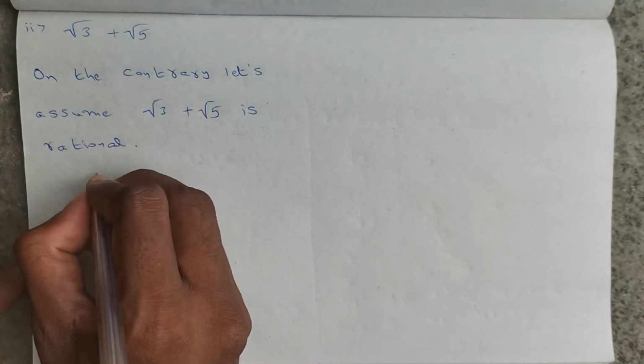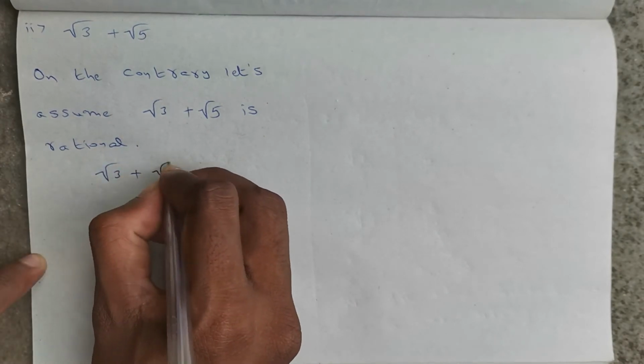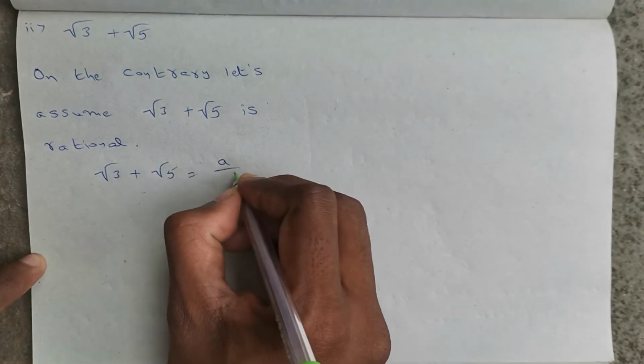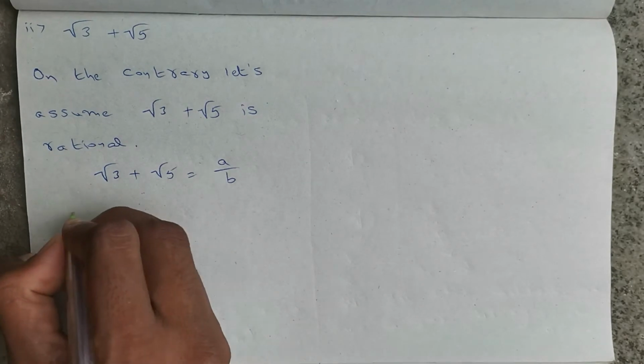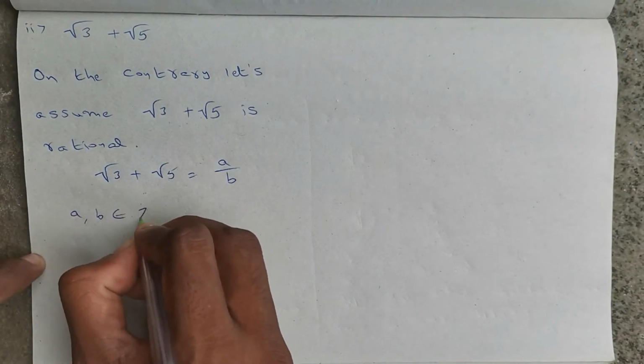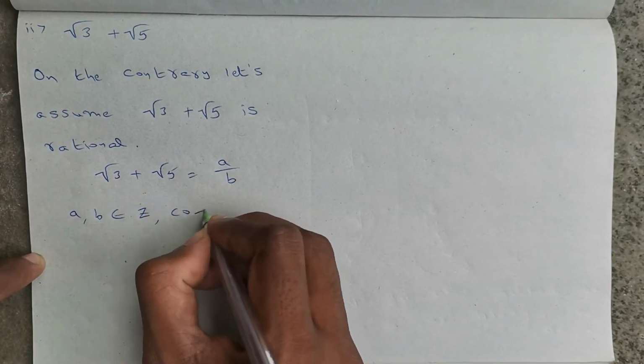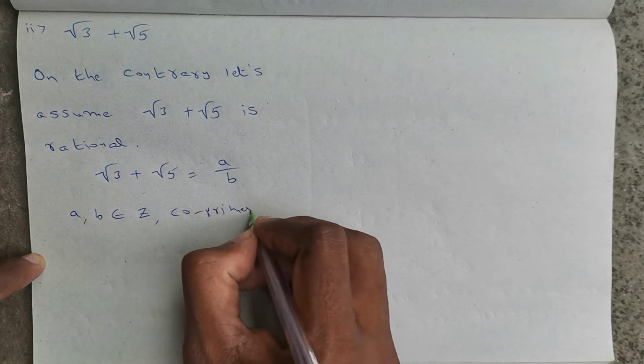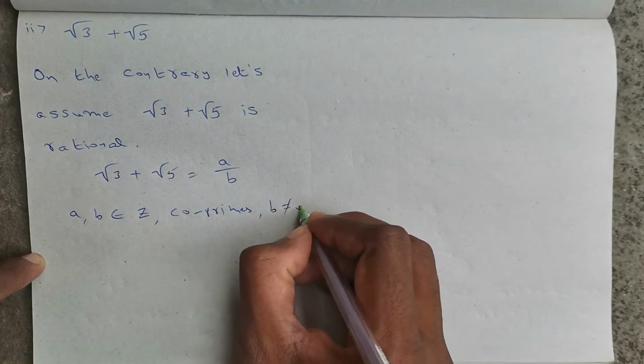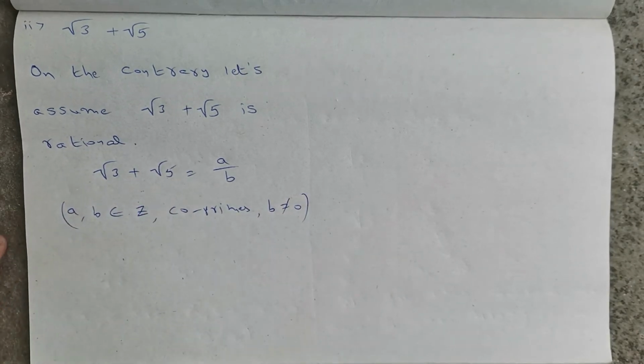So if it is rational, then root 3 plus root 5 is equals to a by b, where a, b belong to integers as well as a, b are co-primes and b is not equals to 0.